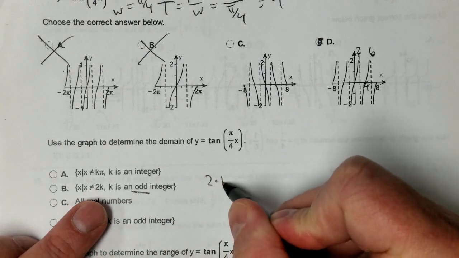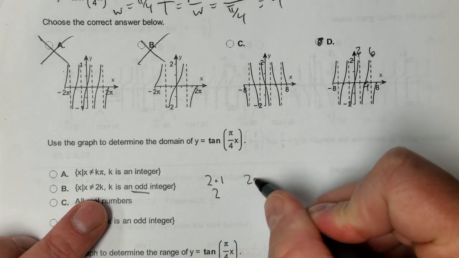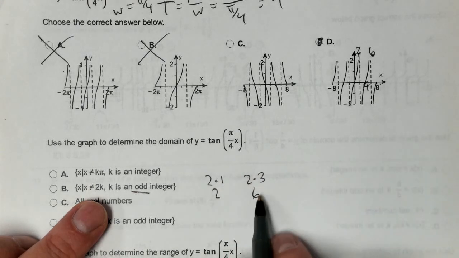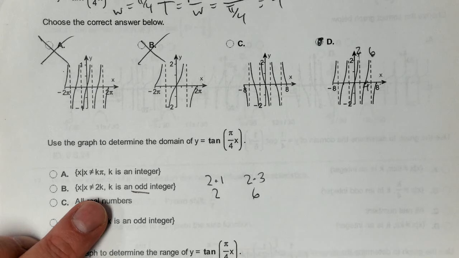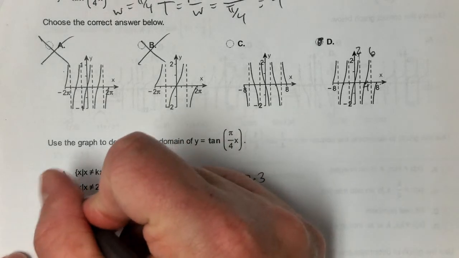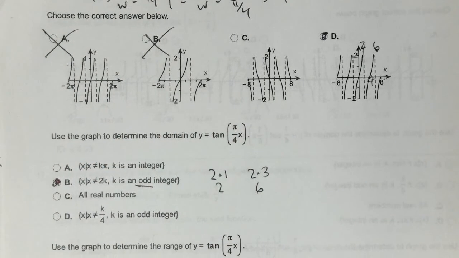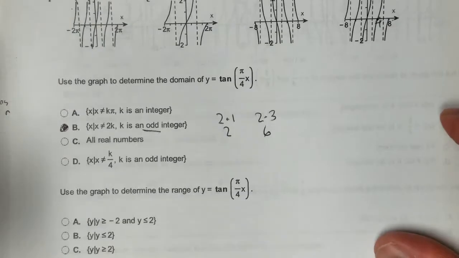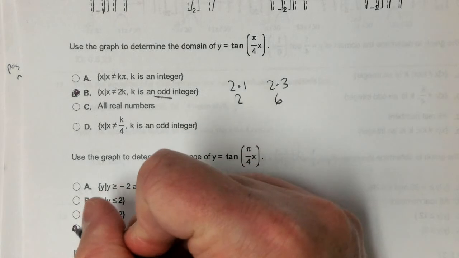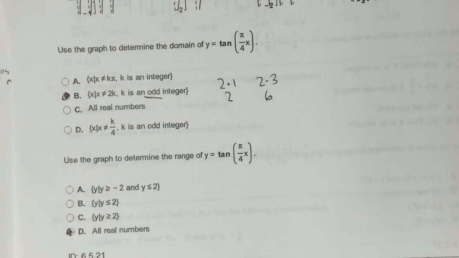So basically 2 times 1 is 2. And 2 times 3 is 6. And so that's B. And since it's tangent, the range is all reals. Tan and cotan have range all reals.